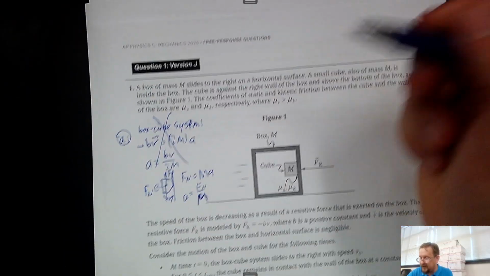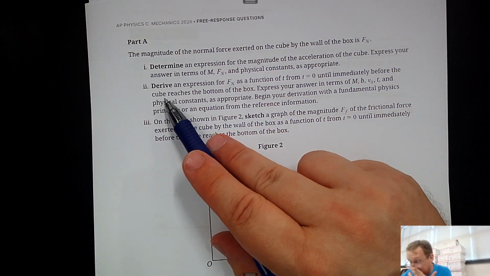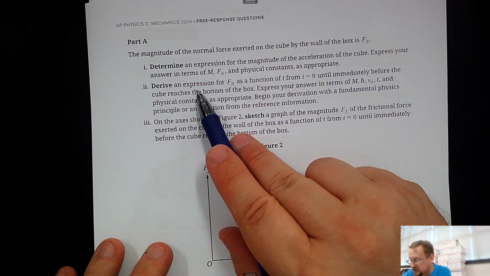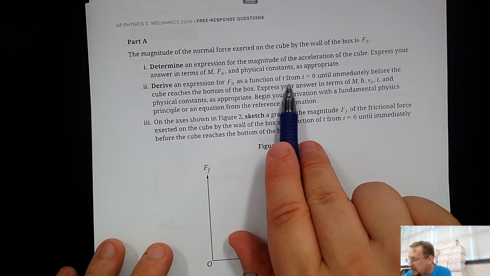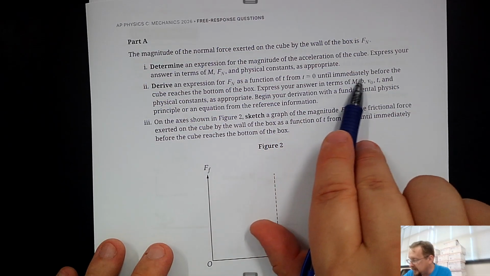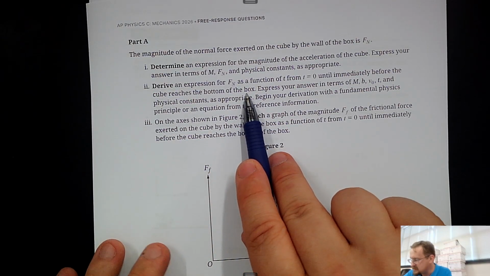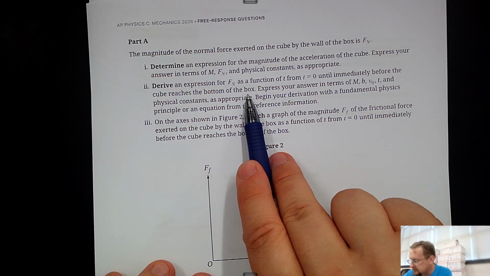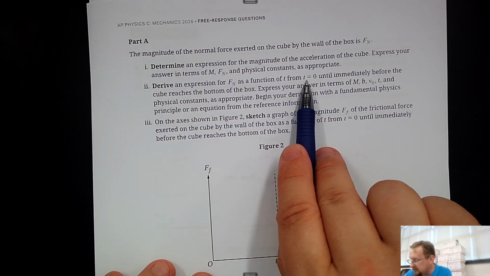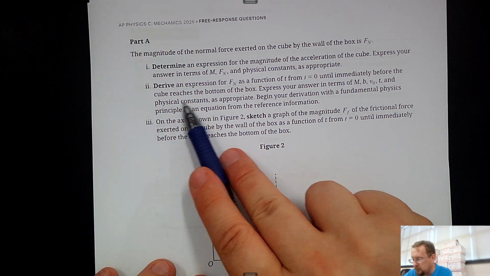And I'm trying to write capital M because I think it needs to be the same case, so I can't put lowercase m. Okay, derive. That means there's going to be some steps. An expression for Fn as a function of t from t equals 0 until immediately before the cube reaches the bottom of the box.